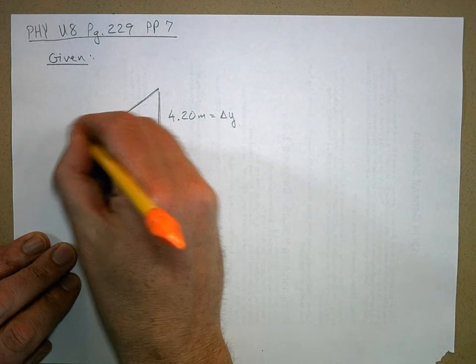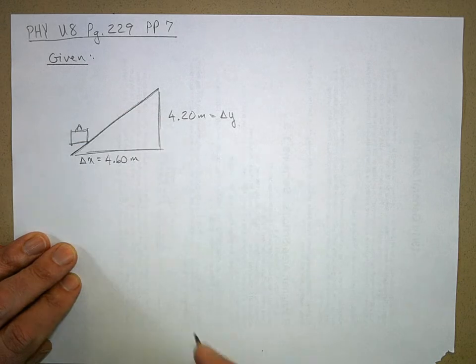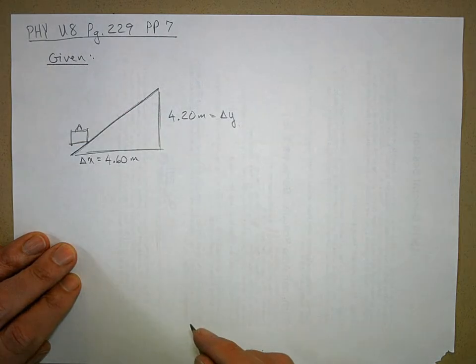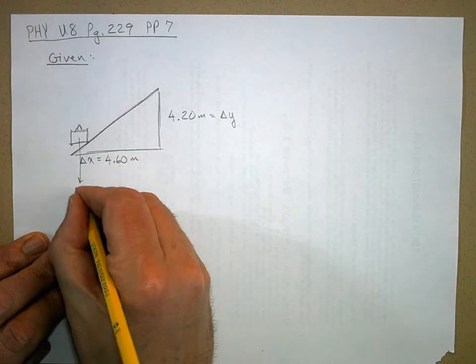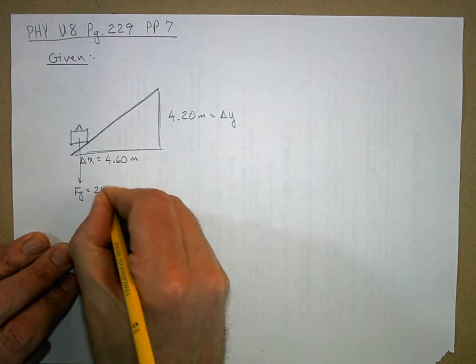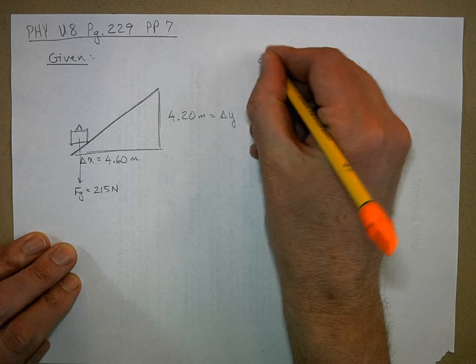Now we had a suitcase, and we're lifting the suitcase up. I'm not going to draw the person. I'm just going to draw the suitcase. And it said that the suitcase had a weight of 215 newtons. Okay. And now for part A, let's do these separately.